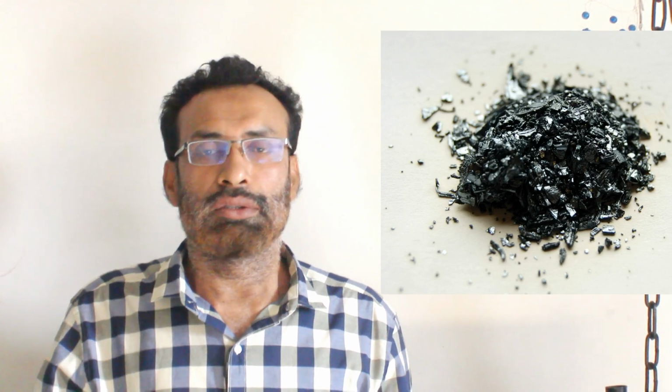Suppose you take an example, bromine consists of molecules and is liquid at room temperature, and another substance, iodine, is solid. Why is iodine solid and bromine liquid? Both consist of molecules, and molecules have weak intermolecular forces, but the weak intermolecular forces are not the same for both substances. In iodine, the intermolecular forces are stronger than in bromine, because iodine molecules are bigger compared to bromine molecules.